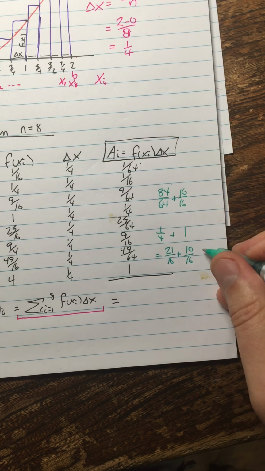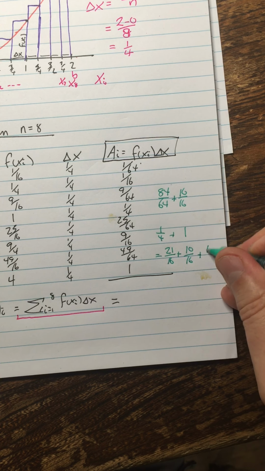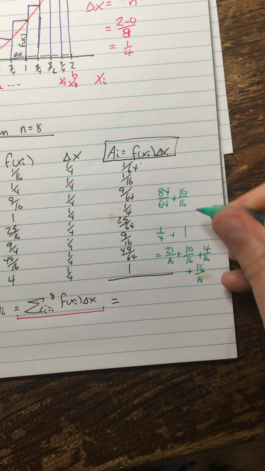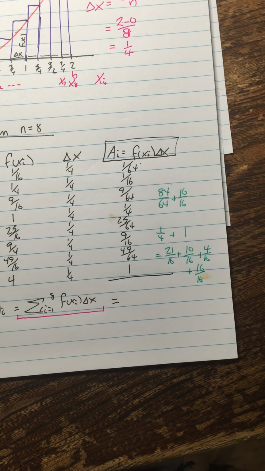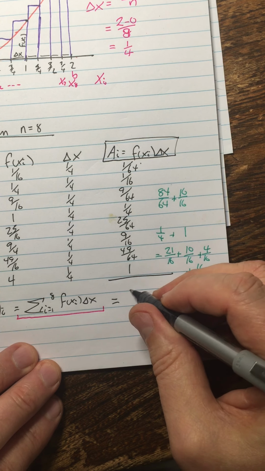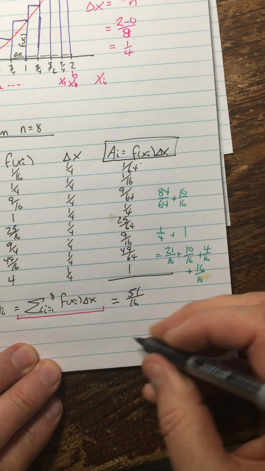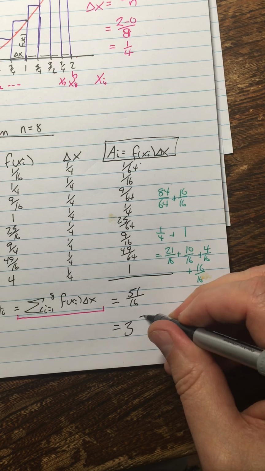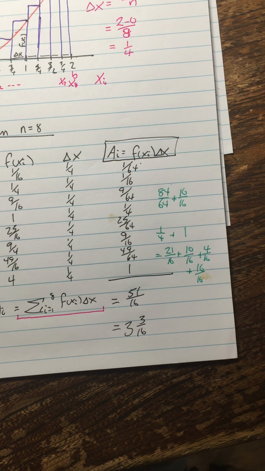So I call this 4/16, and this one 16/16. That's just adding up the fractions. You can do that however you want. I'm just putting it as scratch work over here. And I came up with a total of 51/16, also known as 3 3/16.